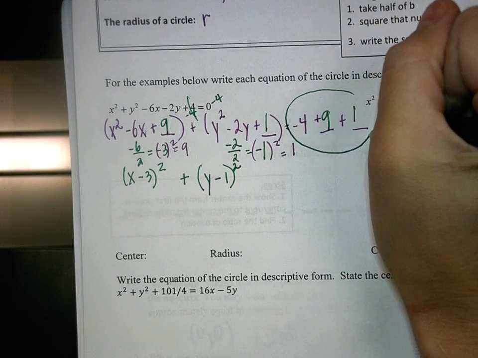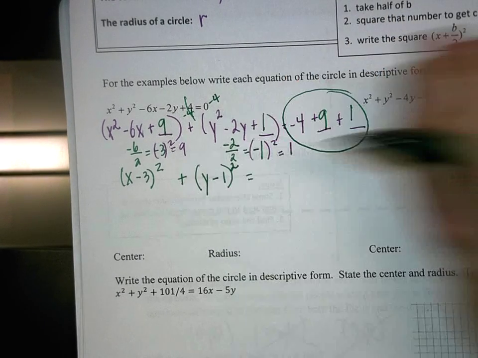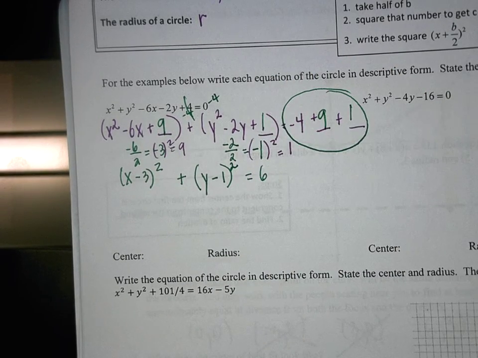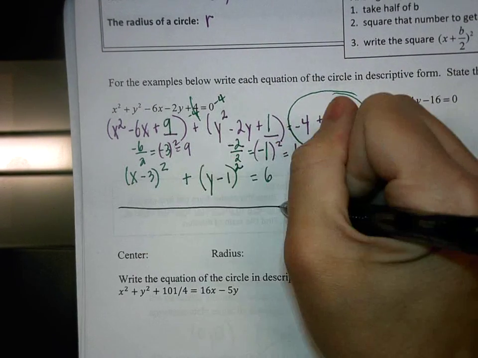Now, all of these numbers added at the end, we combine those together and write them as one number. So negative 4 plus 9 is 5, and 5 plus 1 makes 6. So here now is my equation.